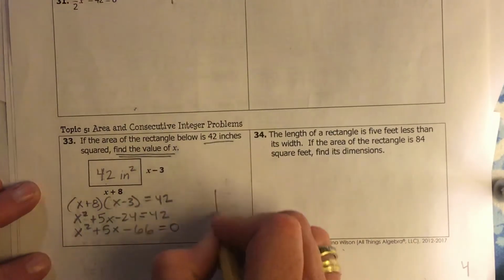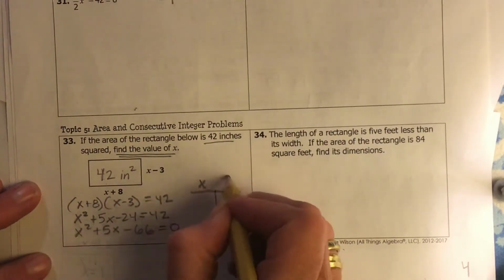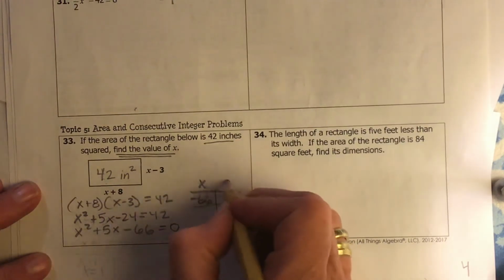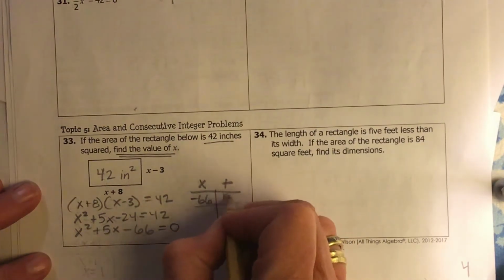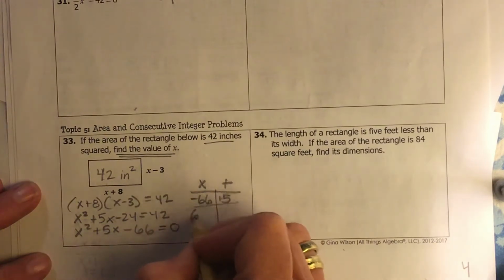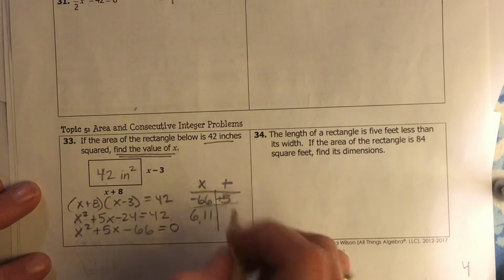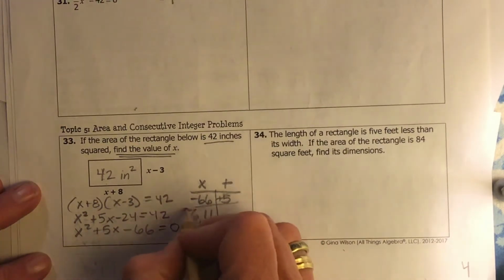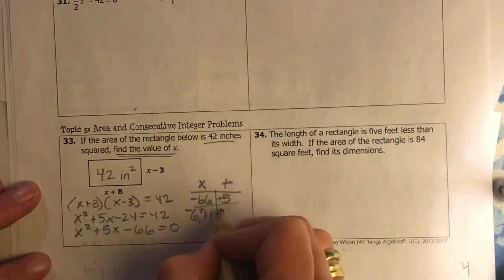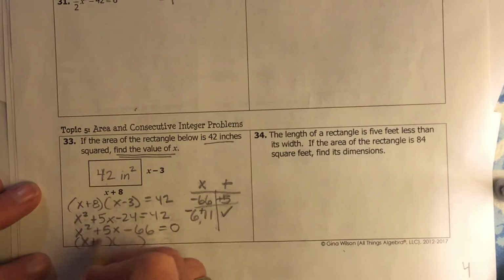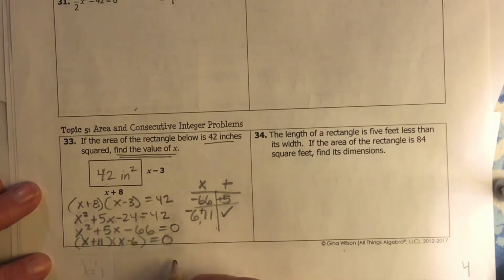So now I have to play the product sum game. I'm going to multiply to get negative 66, and add to get positive 5. So I know 6 and 11 are the factors, and it looks like the 6 is going to be negative and 11 will be positive. Let's write this in factored form. So I have x plus 11 and x minus 6 equals 0.